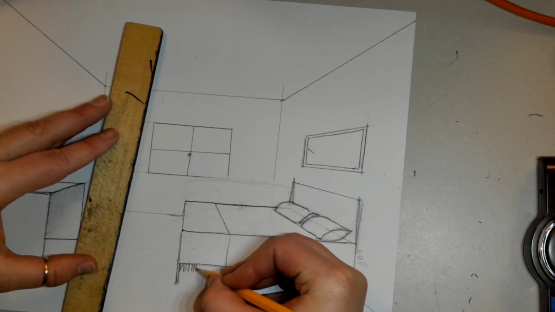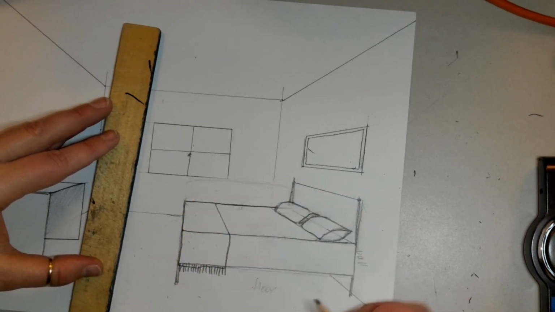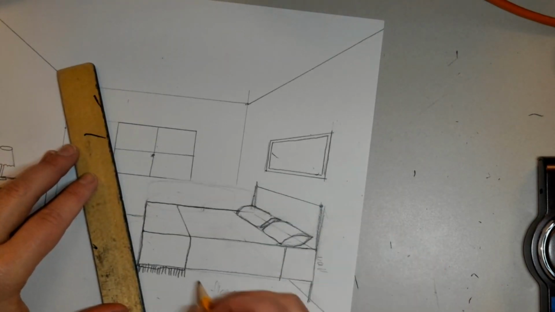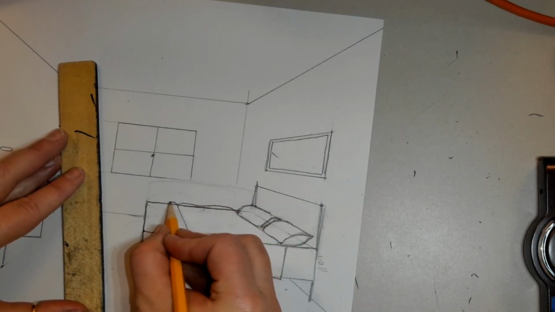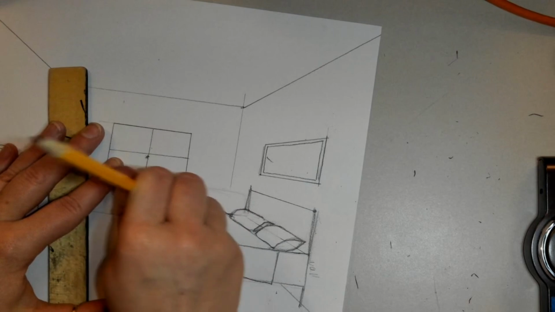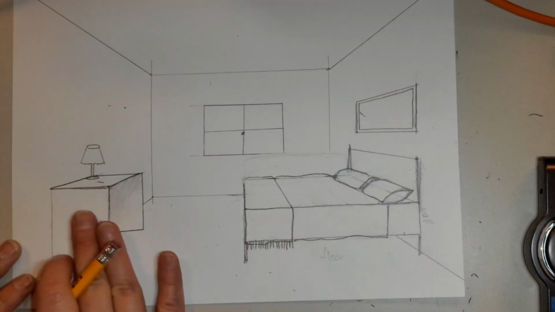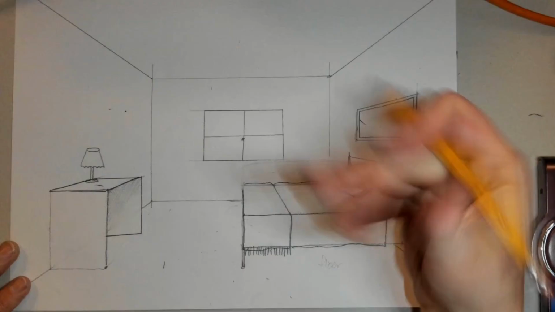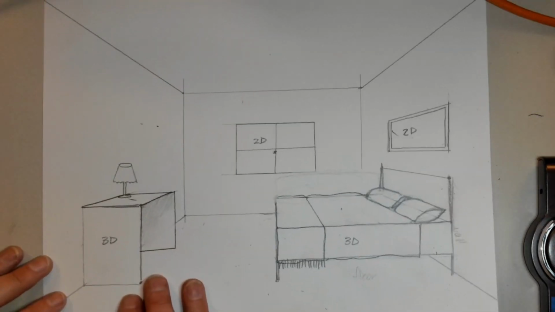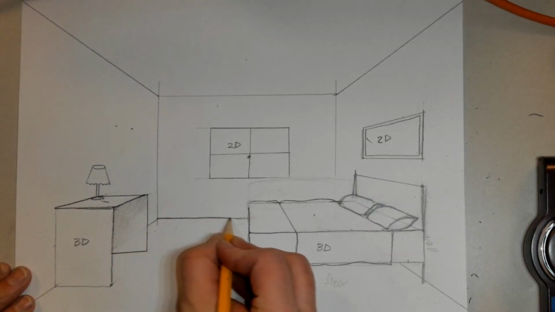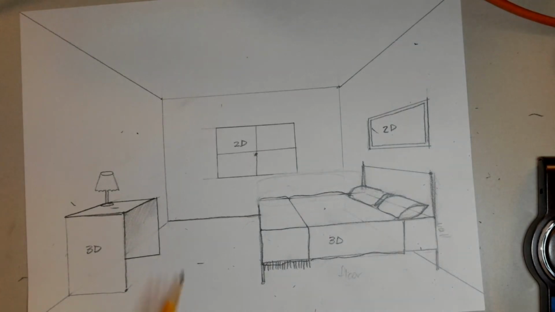Anything that you're looking straight onto, like the side of the mattress, it's just a rectangle. So everything's going to be straight. Anything that's going away from you, like the top of the mattress, it looks like it's going away, is going to use that vanishing point. So you can draw 2D objects and 3D objects. You just want to make sure that you're using them differently and that we're thinking about these in different ways. So always make sure you're using a ruler. Always make sure that you're using that vanishing point. And that's it. I hope you have a lot of fun making your room.